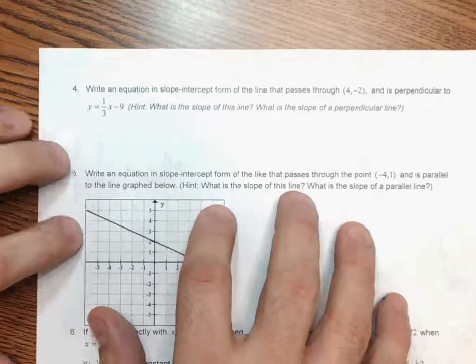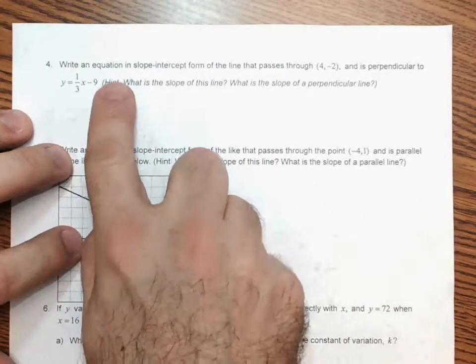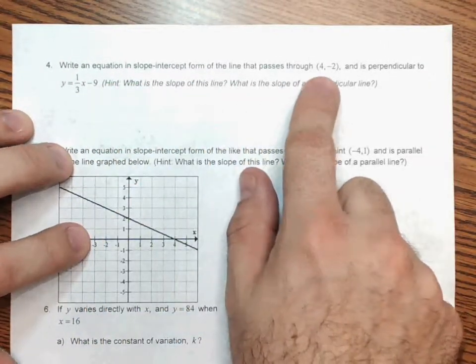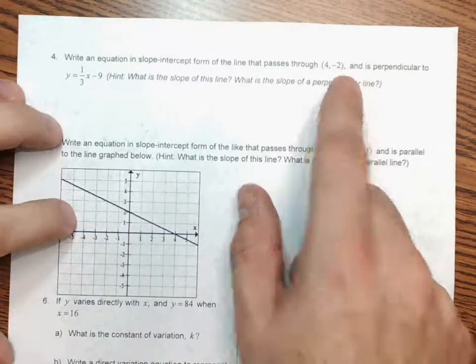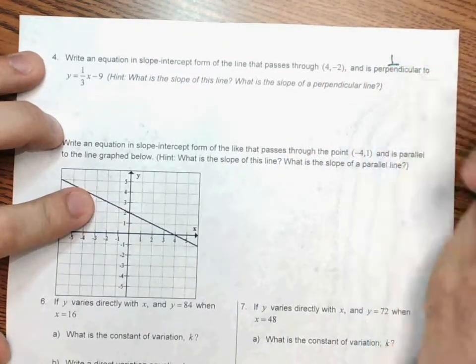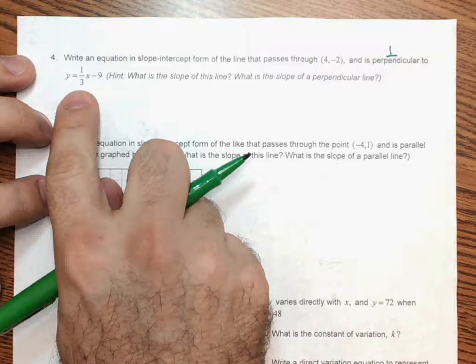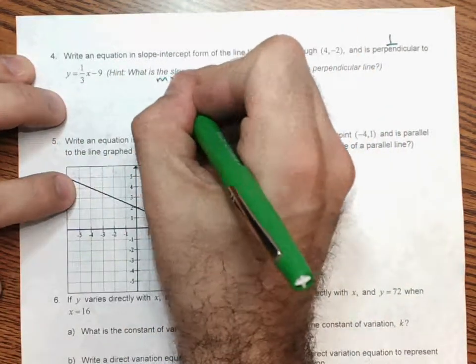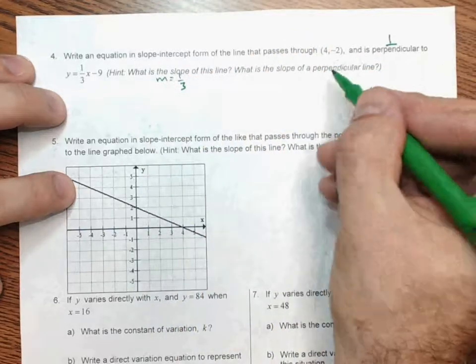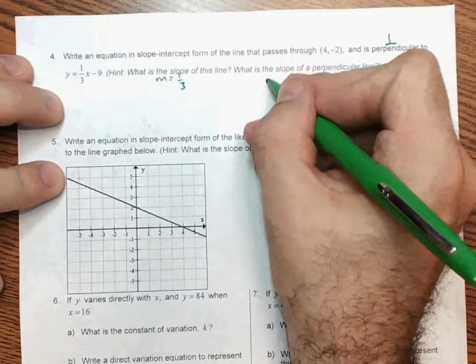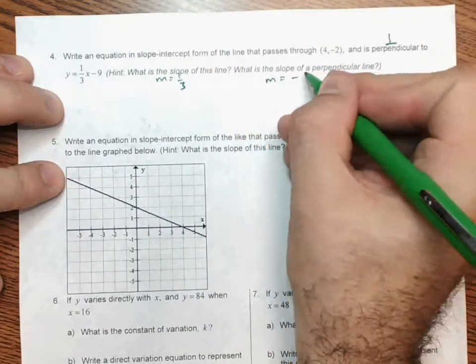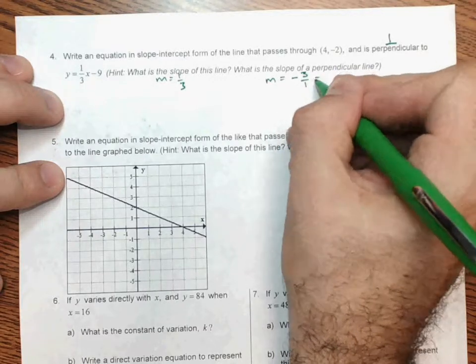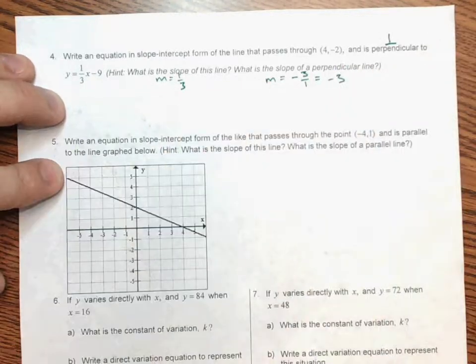Go ahead and take a look at the next page. We'll do the first section at least. It says, write an equation in slope-intercept form of a line that passes through (4, -2) and is perpendicular to y equals 1/3 x minus 9. So what is the slope of this line? Well, this is the same equation we had a second ago. Slope of a perpendicular line? Okay, well that's going to be the negative reciprocal, so -3/1 or just -3. Either of those numbers work.